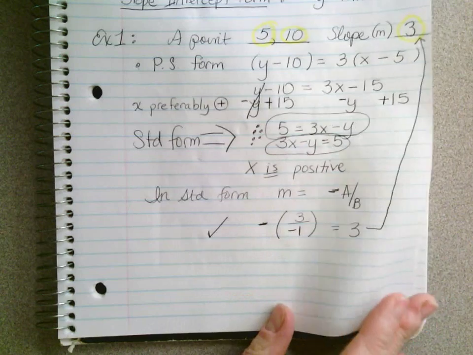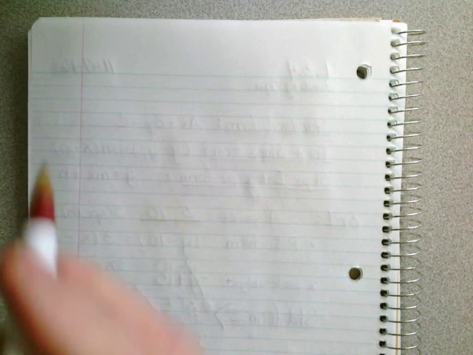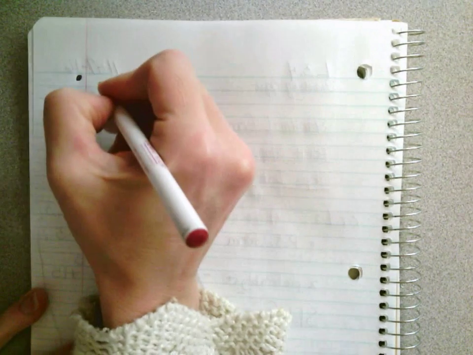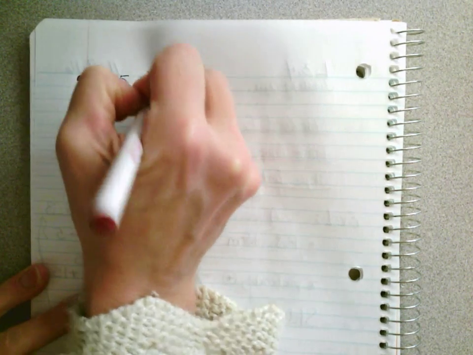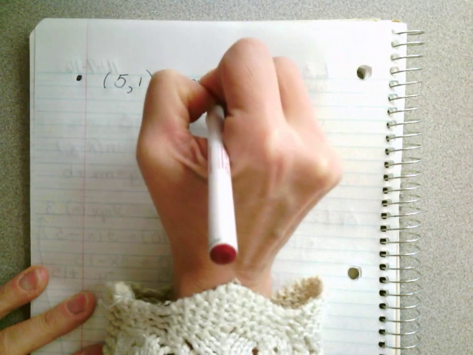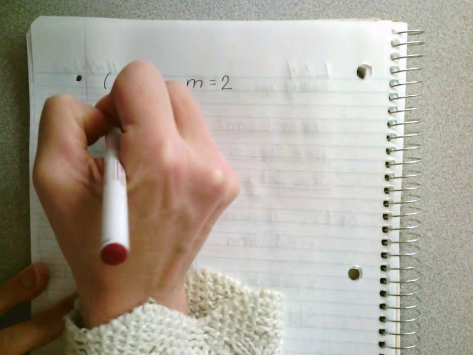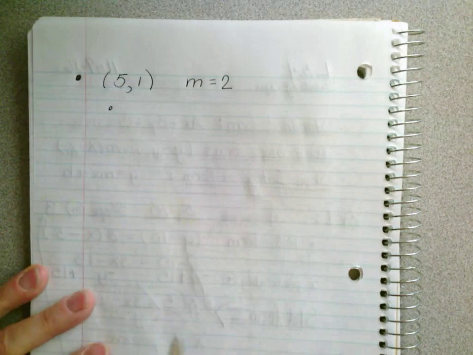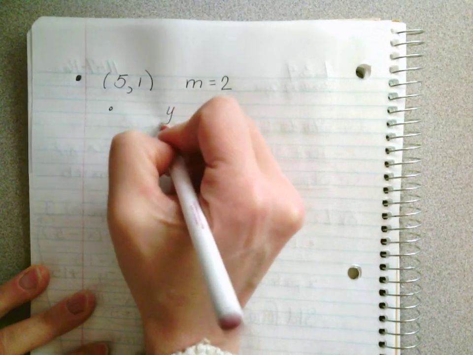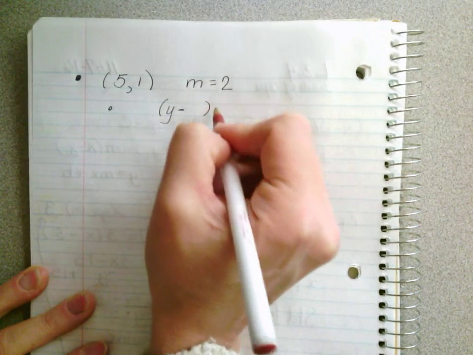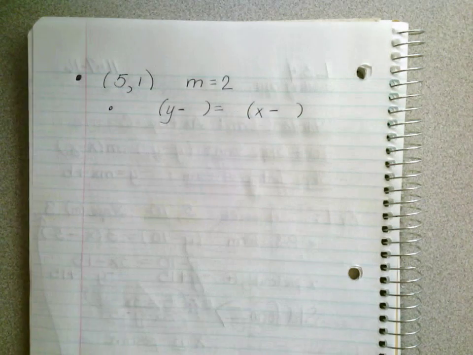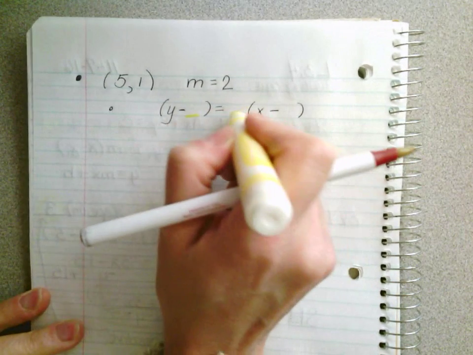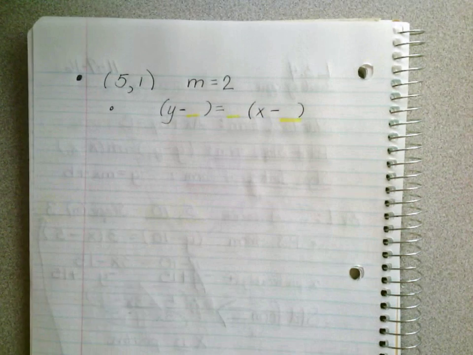Okay, here's a couple more. Find an equation in standard form for a line that goes through this point and has a slope of 2. Step 1, write out your y minus y1 thing, filling in your y1, your m, and your x1 values.